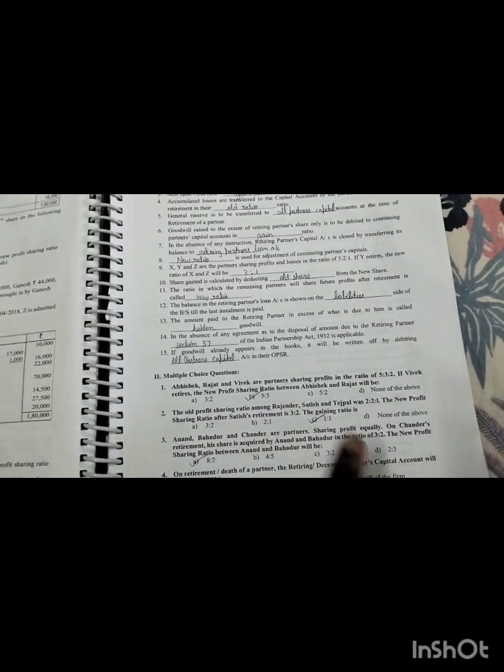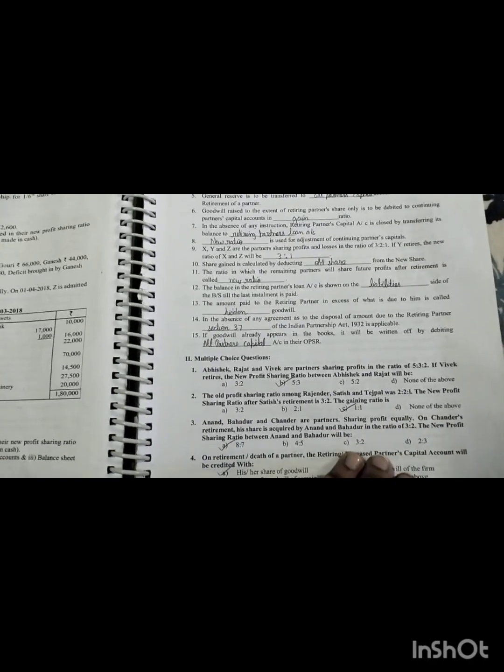Old profit sharing ratio among Rajendra, Satish and Tejpal was 2:2:1. New profit sharing ratio after Satish's retirement is 3:2. Gaining ratio is 1:1. Okay. Abhishek, Rajat and Vivek are partners sharing profits in the ratio 5:3:2. If Vivek retires, new profit sharing ratio is 5:3. Okay.